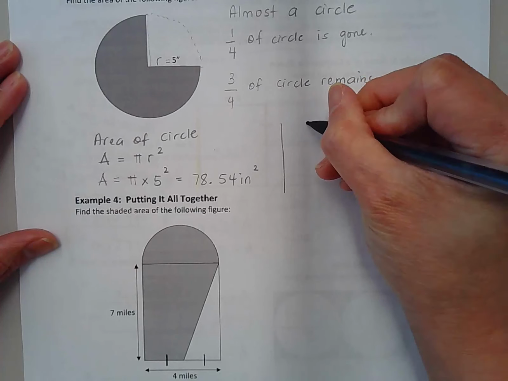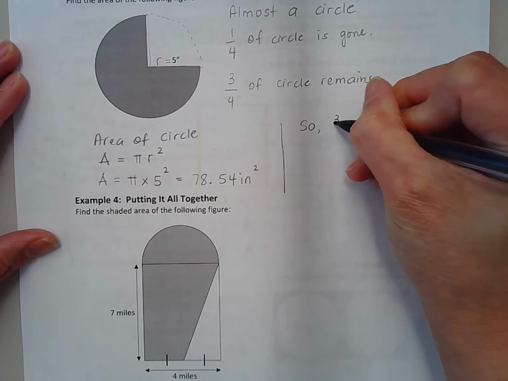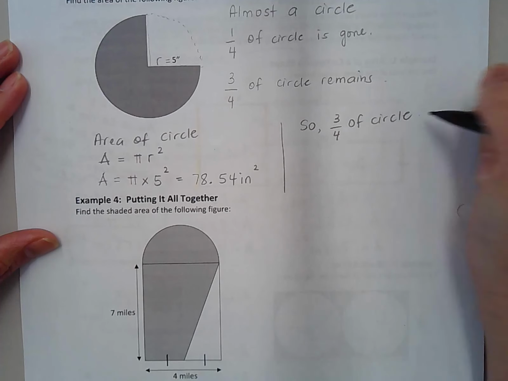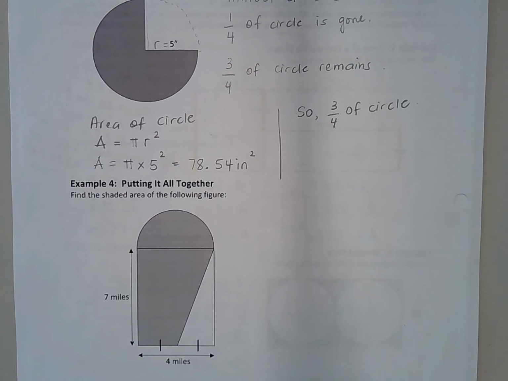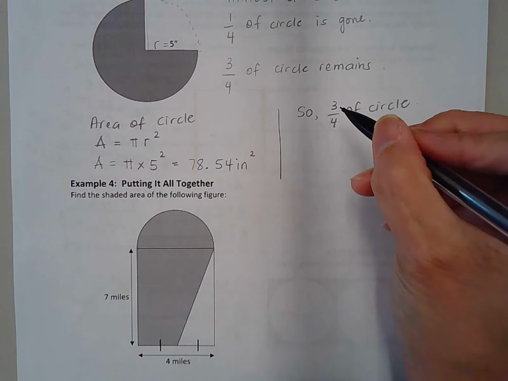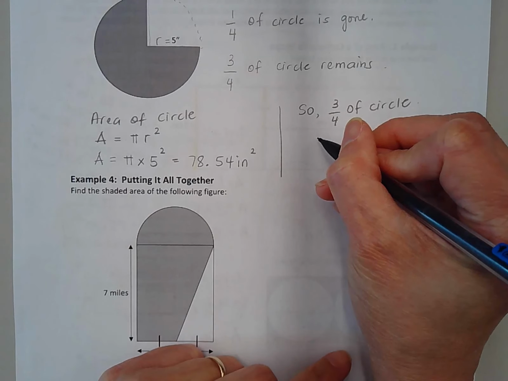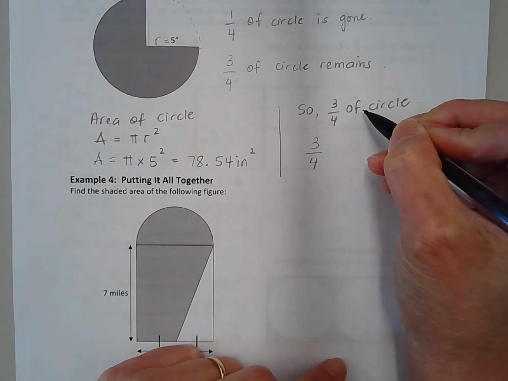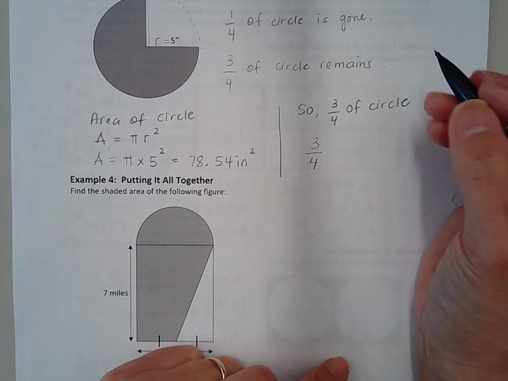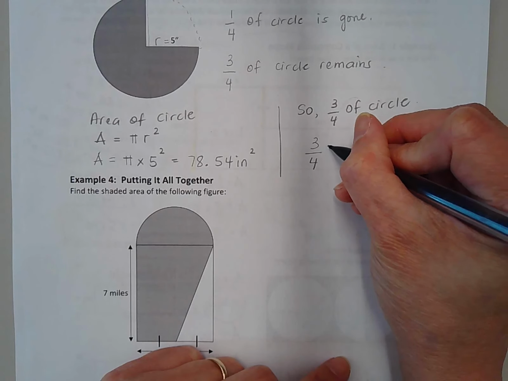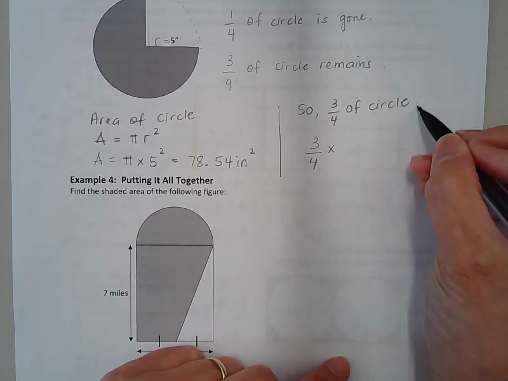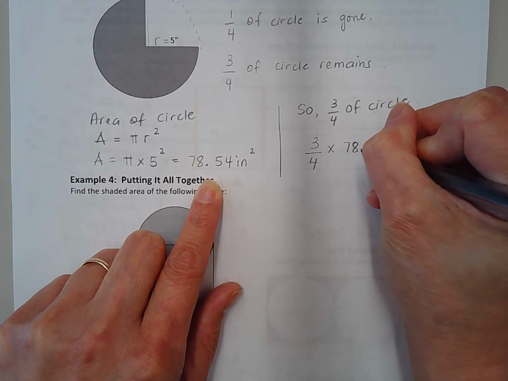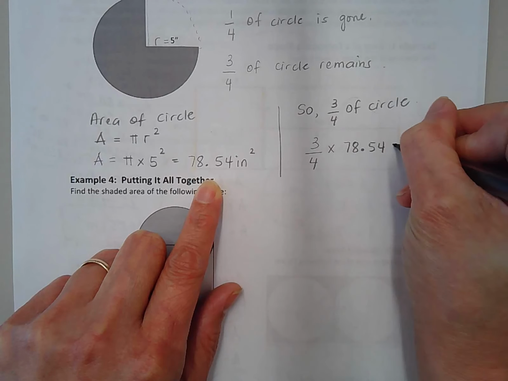So 3/4 of a circle. Okay, let's see if we can remember way back. When we took a look at the fraction, we said 3/4. What does the "of" mean? Times. So 3/4 of means times the area of a circle. The area of the circle is 78.54.